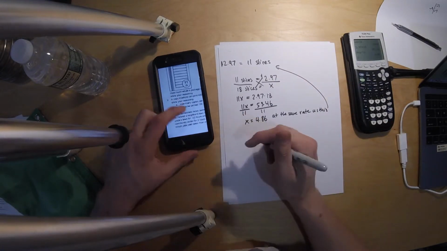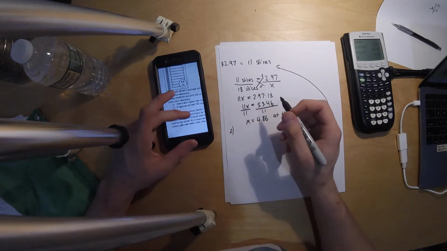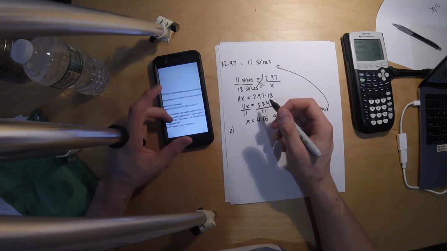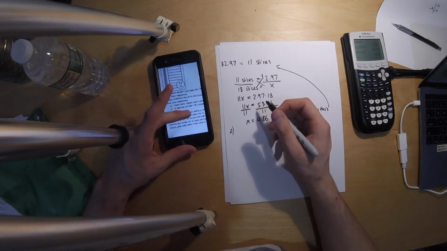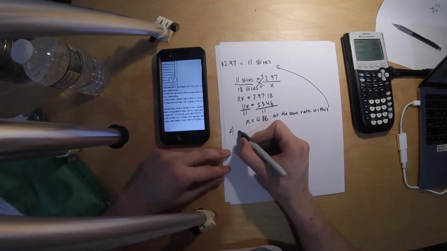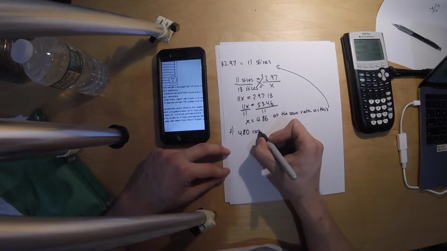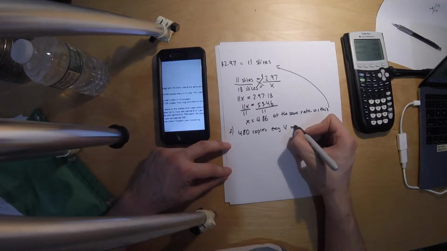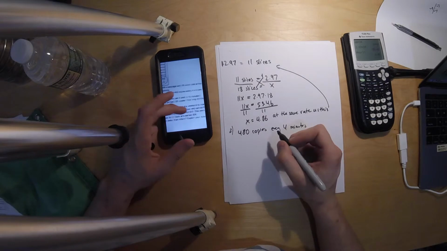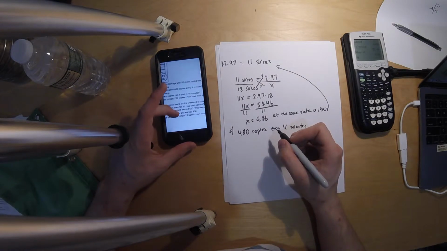Okay, that's number one. Number two, a copy machine can print 480 copies every 4 minutes. For each question, explain or show your reasoning. How many copies can it print in 10 minutes?